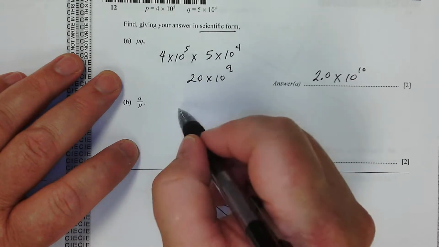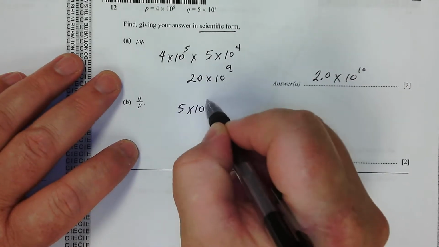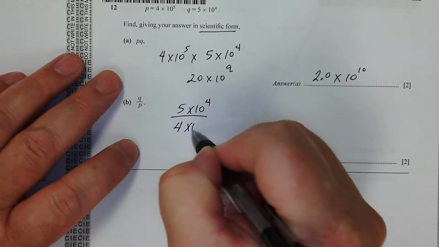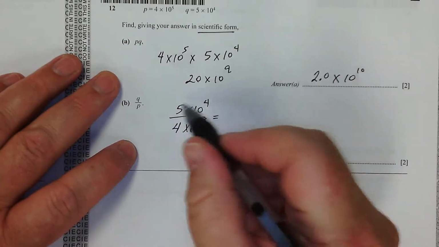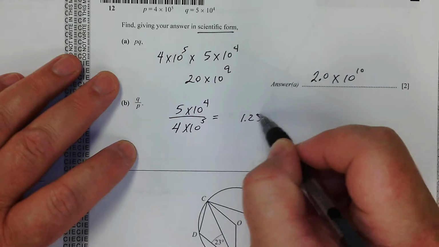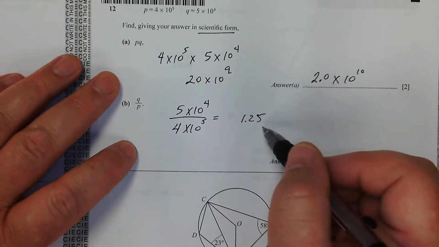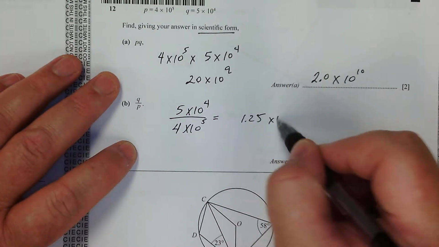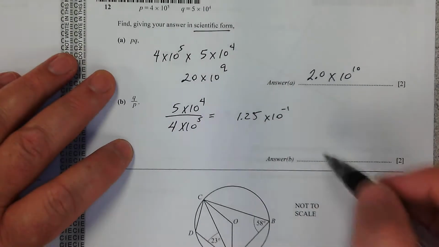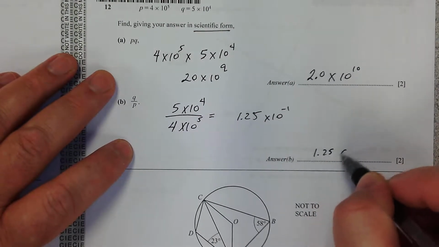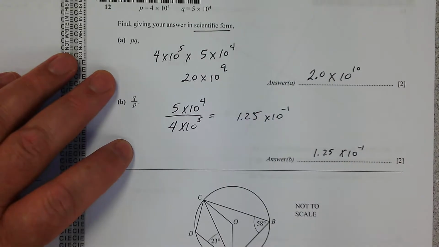All right, now Q divided by P. It's so easy to mix those up, so you've got to be really careful. And then they give you these numbers that are so easy to mess up. So look, that's 1.25, right? 5 divided by 4 is 1 and 1/4. And then times 10 to the power of -1. Boom, done. So 1.25 times 10 to the power of -1.